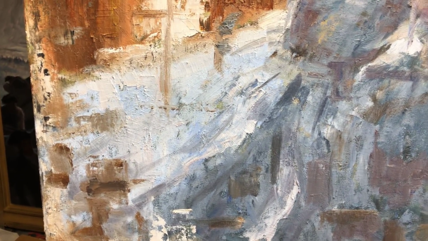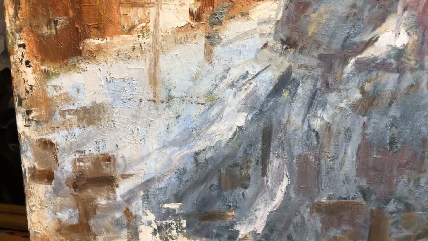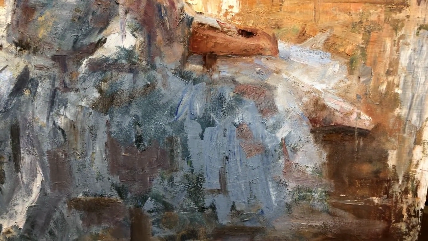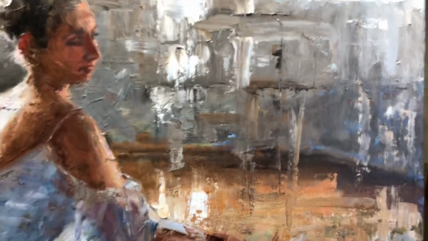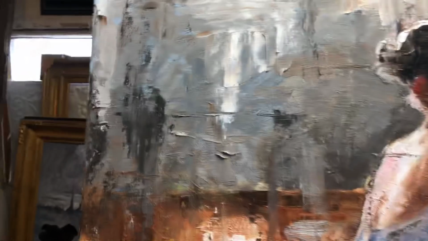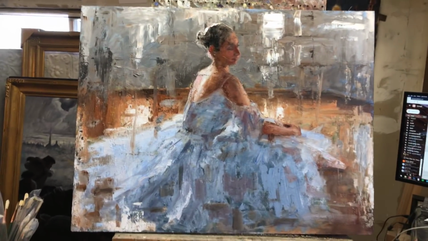There's nothing really there to indicate any type of realism. Not much more in this quadrant. I mean, you can kind of see the arm. And if you take out the face, again, there's not much there. And so it's only in context with the rest of the painting that anything really makes sense.